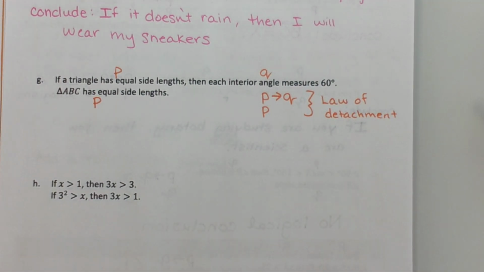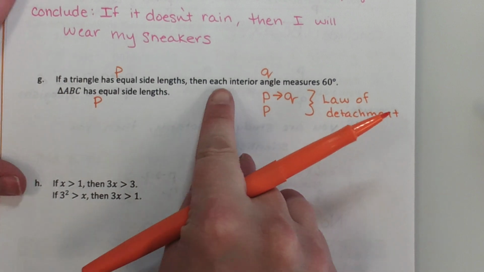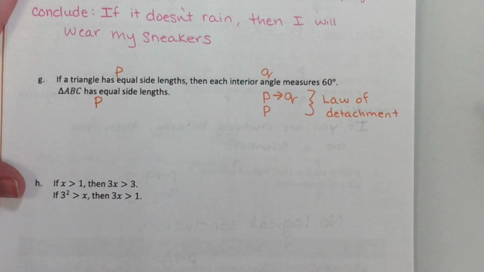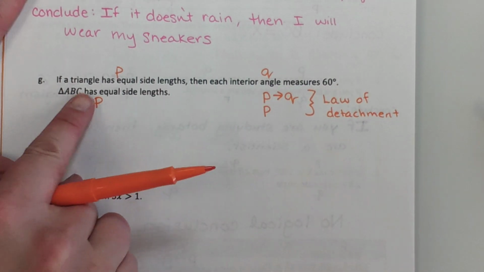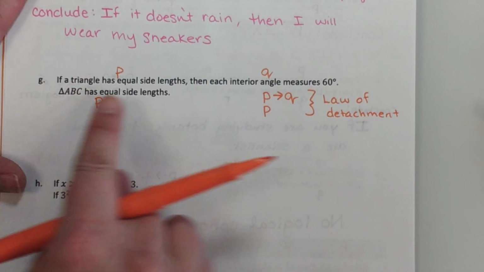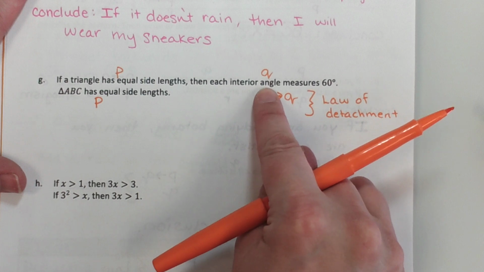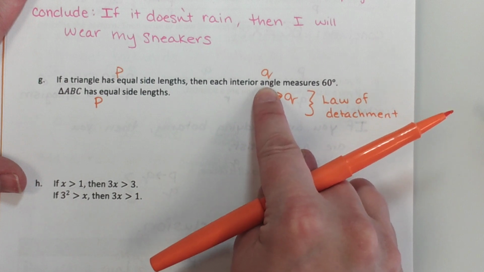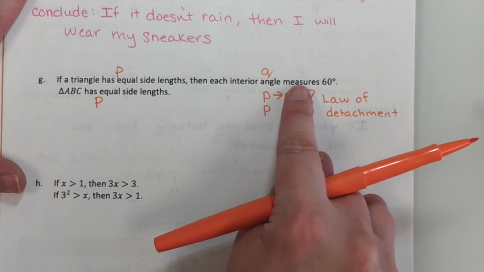For law of detachment, my conclusion is Q. I can say that Q is true. Q said each interior angle measures 60 degrees. Now I should relate it back specifically to this P. So each interior angle of triangle ABC measures 60.